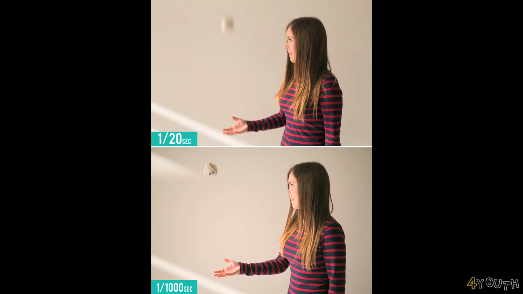Remember, use a slow shutter speed if you want to create motion blur, and use a fast shutter speed if you want to freeze the action.